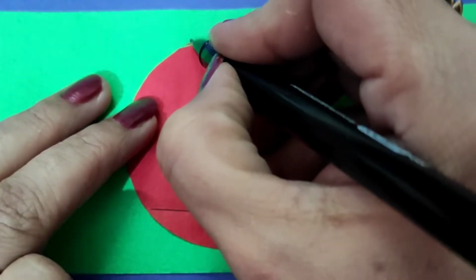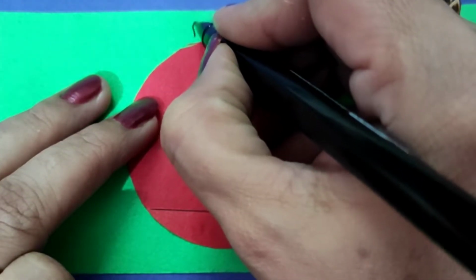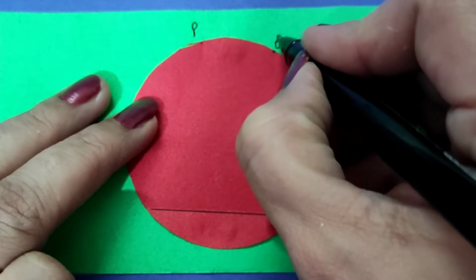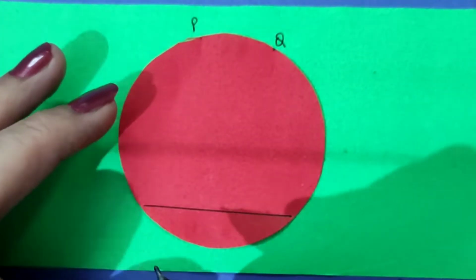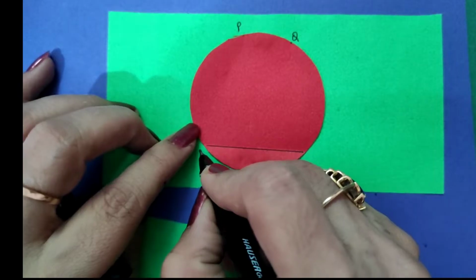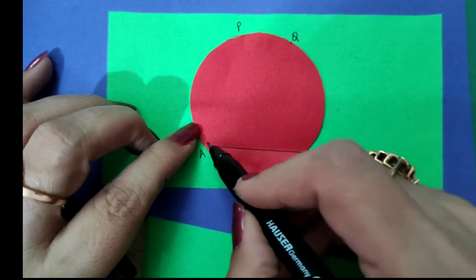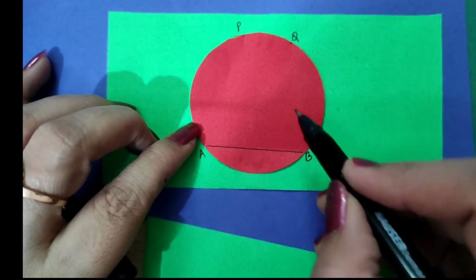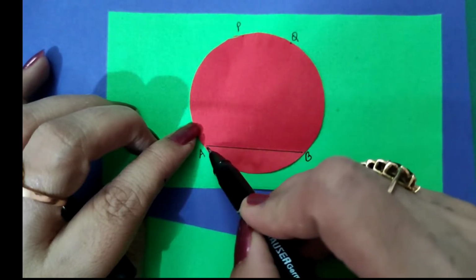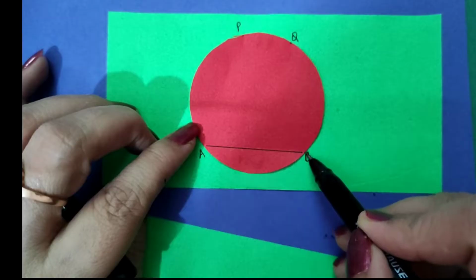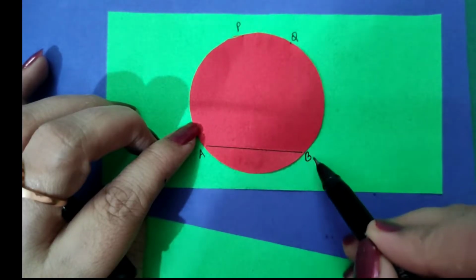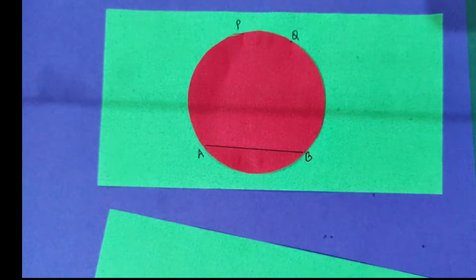That means if I take 2 points in this segment, let's say I'm taking point P and point Q, and this is, let's say, point A and this is point B. So I need to prove that the angle subtended by the chord at 2 points in the same segment. So angle APB and angle AQB, they both are going to be equal.